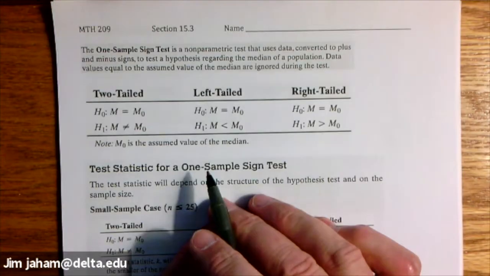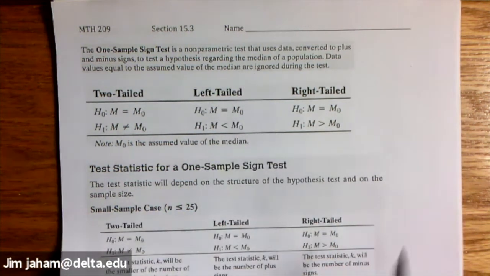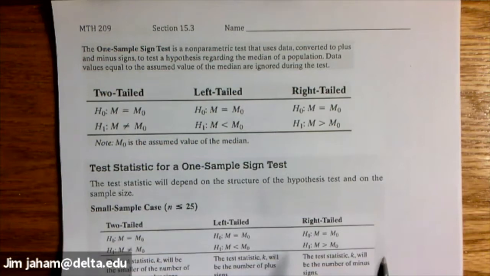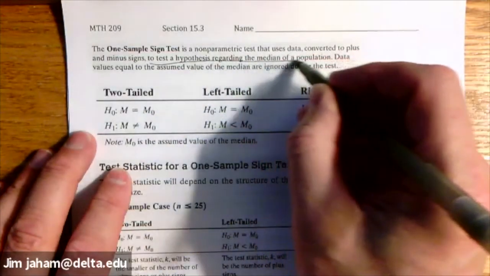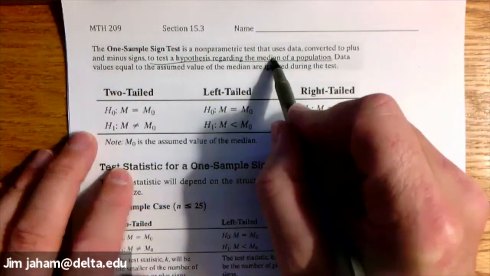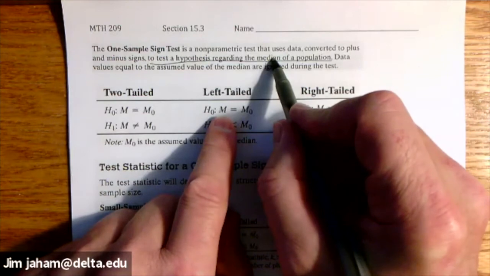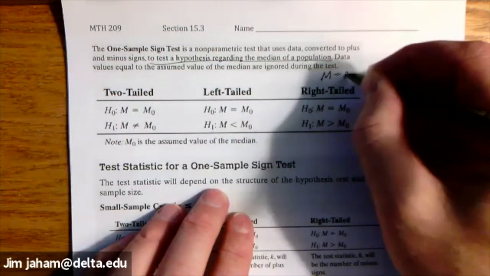Okay, so here is the one sample sign test. It's a nonparametric test, and you'll see it for the first time in chapter 15. There are 3 different tests. Test a hypothesis about the median of a population. And so this M that you see down here throughout is the population median.